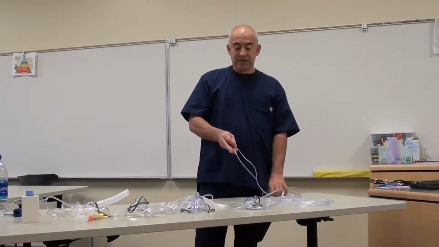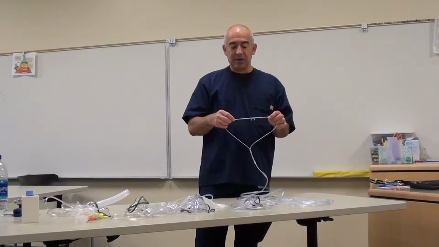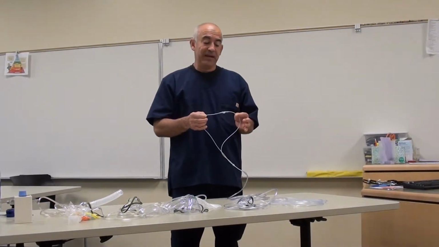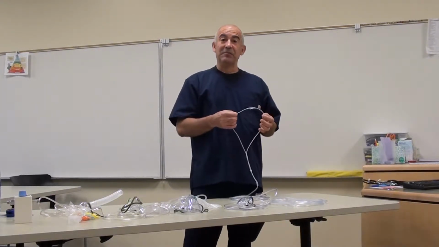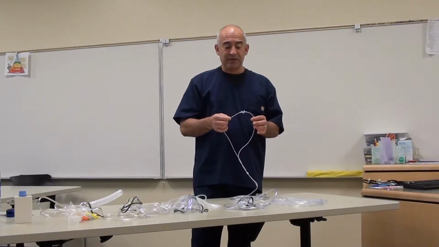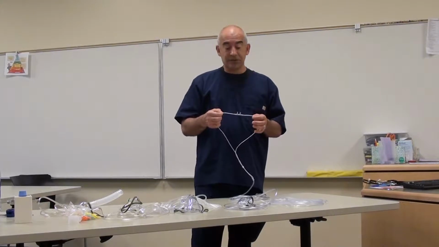The advantages of this device are that it's easy to use, disposable, inexpensive, and you can eat while wearing it. The disadvantage of this particular device is that it can be irritating to the nasal passages for some patients, especially at the higher flow rates, and it can be unstable and dislodged.